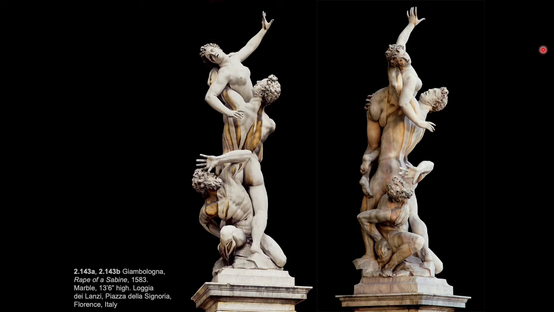Now, Giambologna intended this as political propaganda, not just an illustration of an ancient story. This was meant to symbolize the ability of a small community to grow into one of the most powerful cities in Italy. So Giambologna here is announcing that Florence, though once a small community, had now become a force to be reckoned with, and it really didn't paint Rome, which was Florence's rival at the time, in a very pretty light.